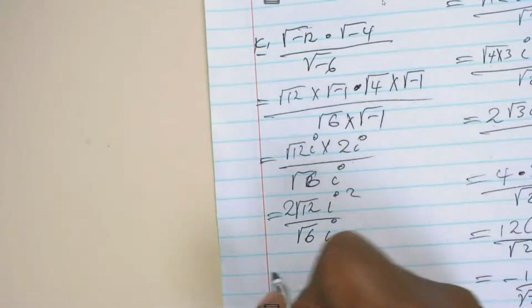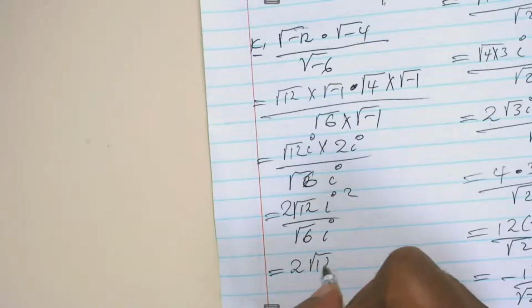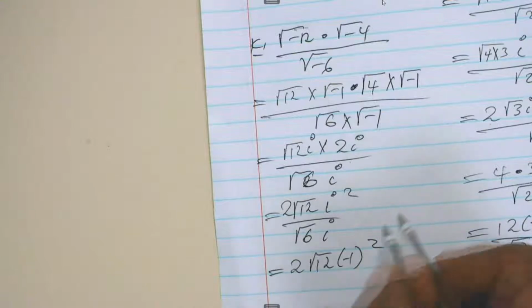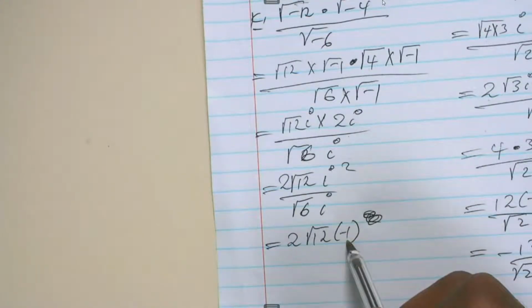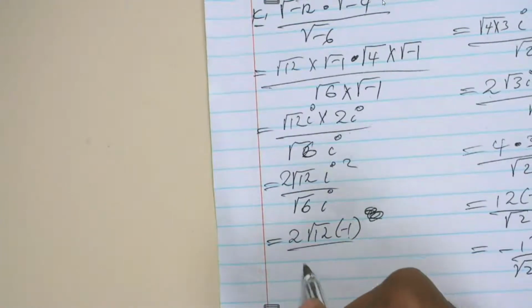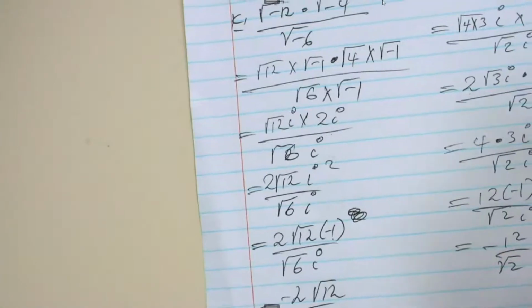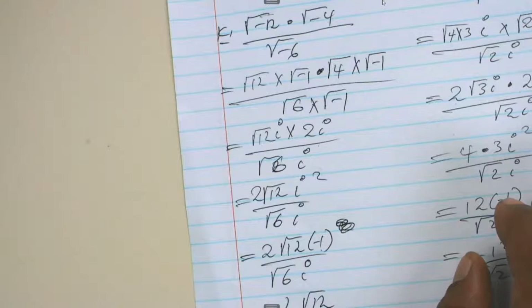And remember, when we simplify, we normally say 2 root of 12 into negative 1. Remember, it's not all squared because i squared is equal to negative 1. And then we are also having square root of 6i. As we simplify, we have negative 2 root of 12 all over root of 6i.